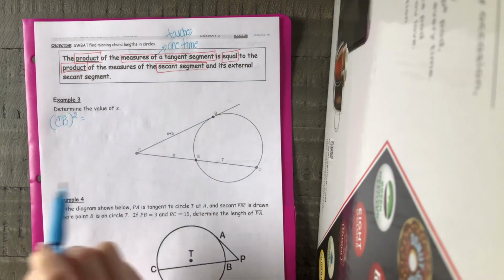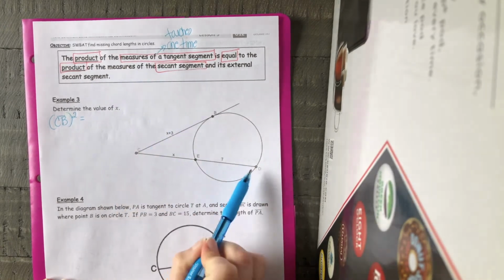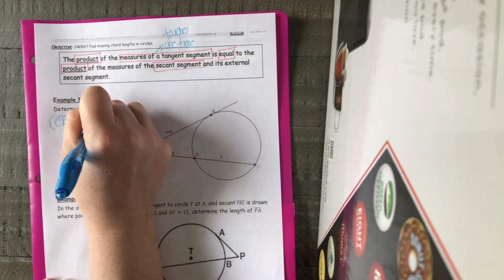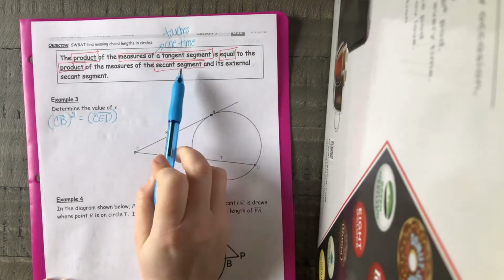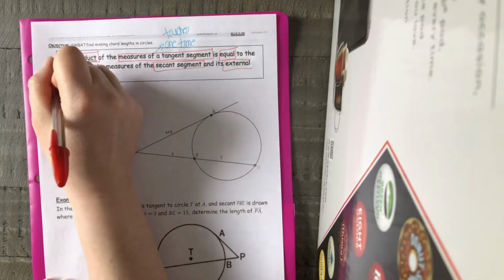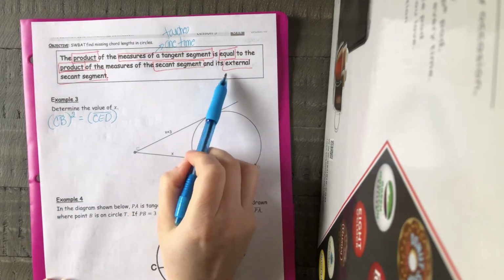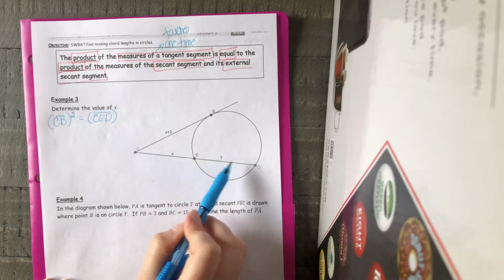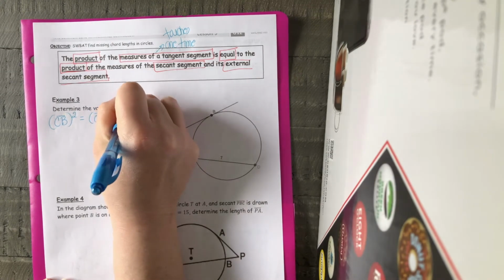Well, I know that CED is my secant segment because it comes right out of the circle. So I want to multiply my secant segment by its external part. All right, and we already learned from the last question, external means outside. The outside part of CED is just CE.